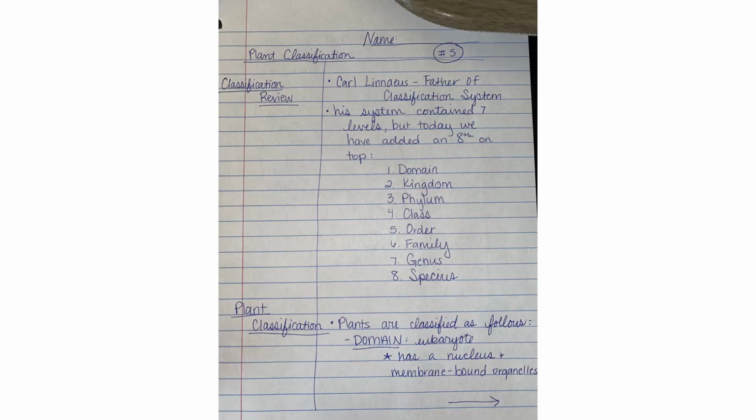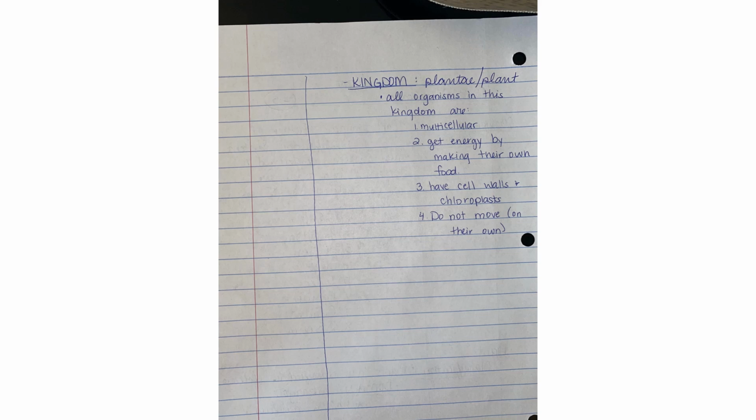Again, if you're doing the handwritten notes, here's where we are. You have your topic down here, plant classification. Plants are classified as follows. We mentioned that the domain is eukaryote. That's what's written over here, which means that it has a nucleus and membrane-bound organelles. Next, we went into talking about the kingdom that they are in. Okay, the kingdom is Plantae, or plant.